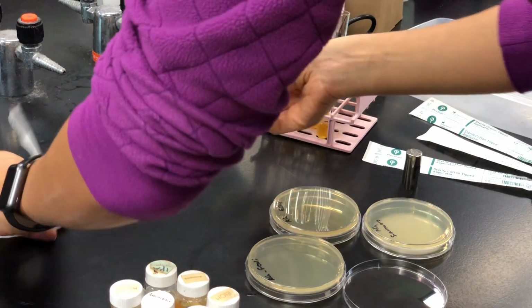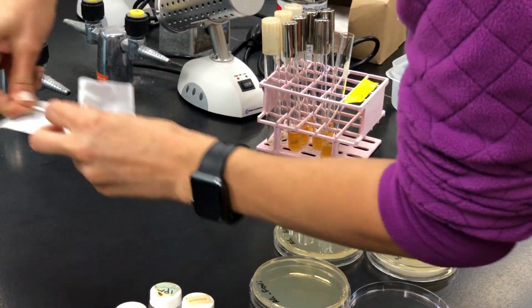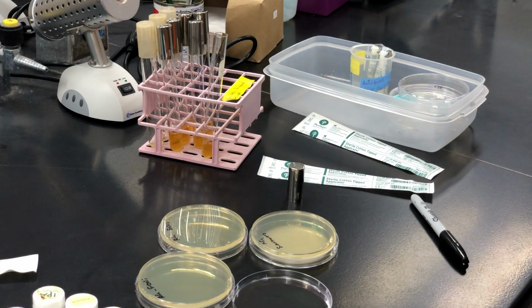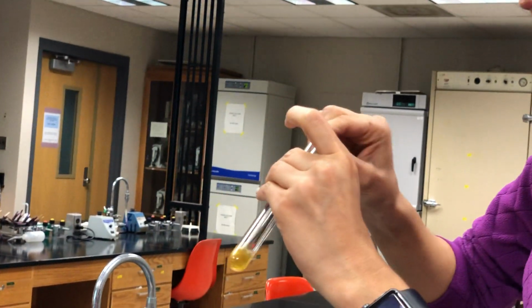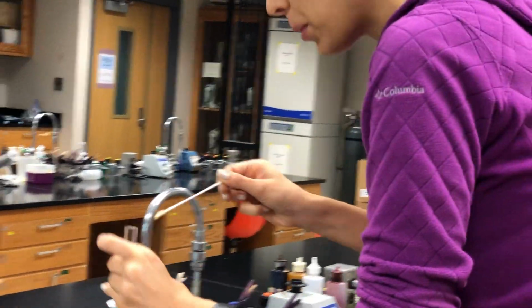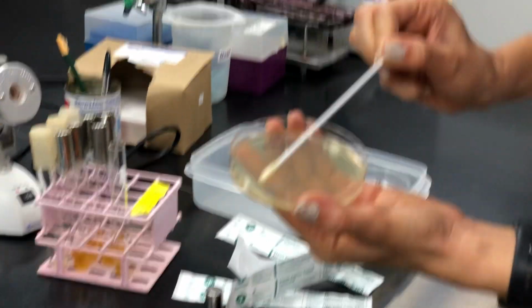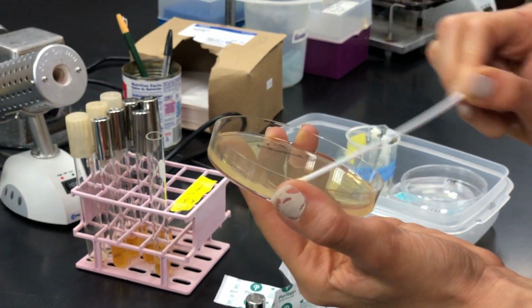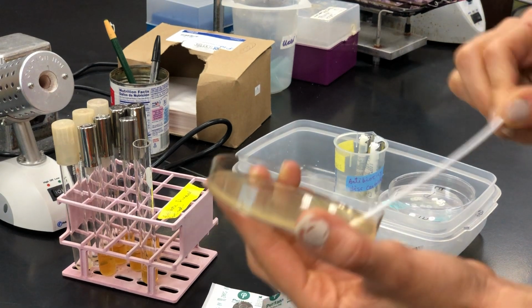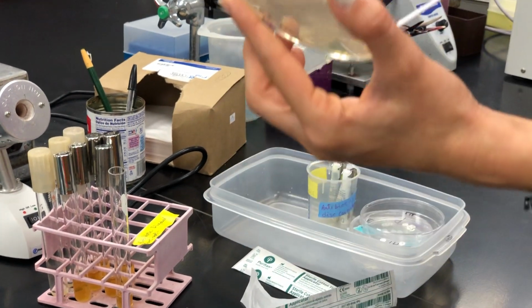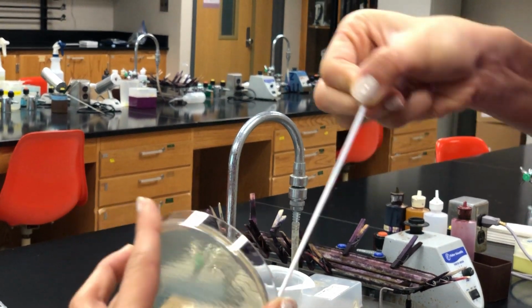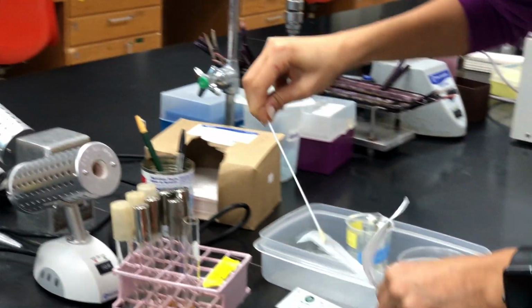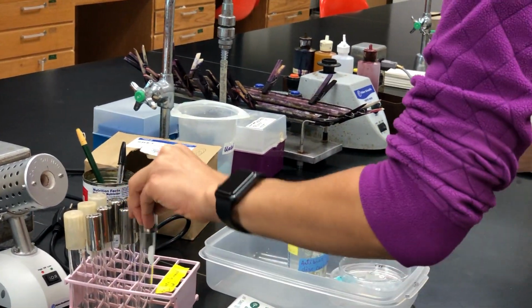Again, the same thing for the other plates. I will tell you the reason we need 2 plates of Staph aureus and 2 plates of E. coli: we are going to test both antibiotics and antiseptics. We need one plate for antibiotics and the other plate for antiseptics and disinfectants. So again, all over the plate, make sure. Okay, this is about Staph aureus.